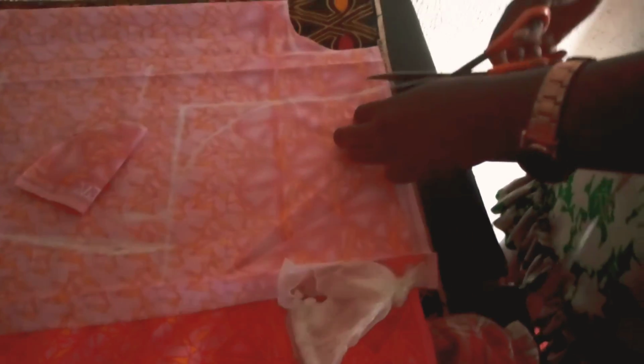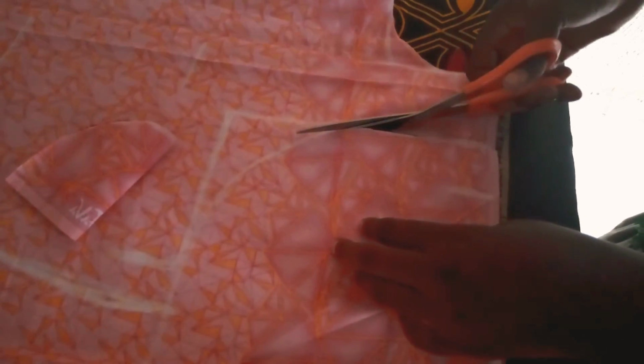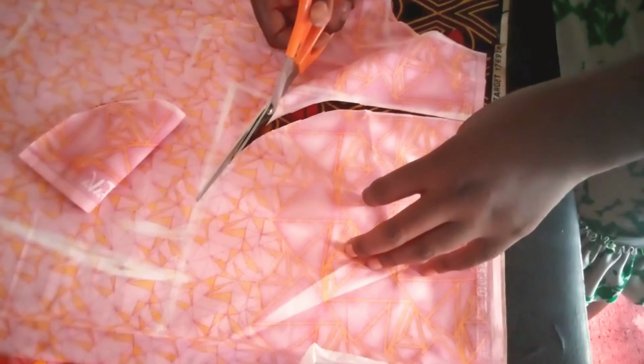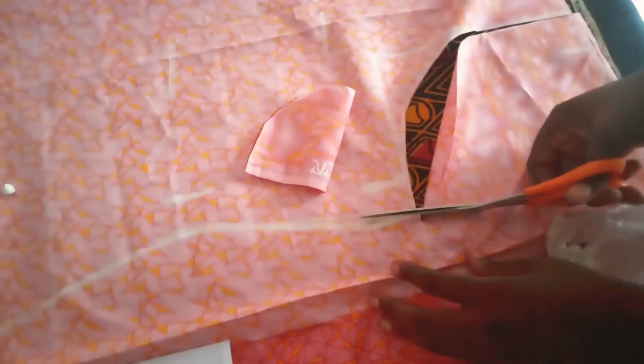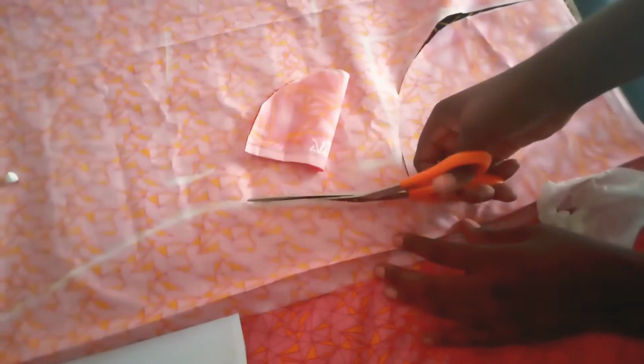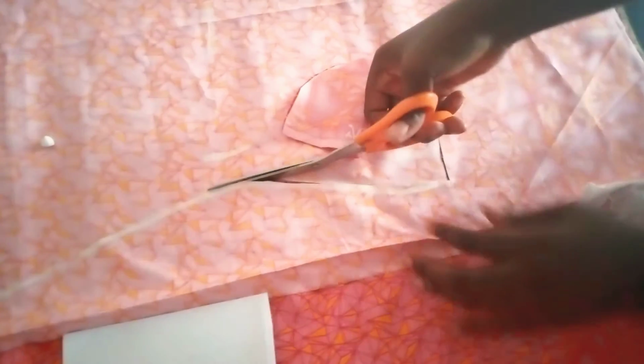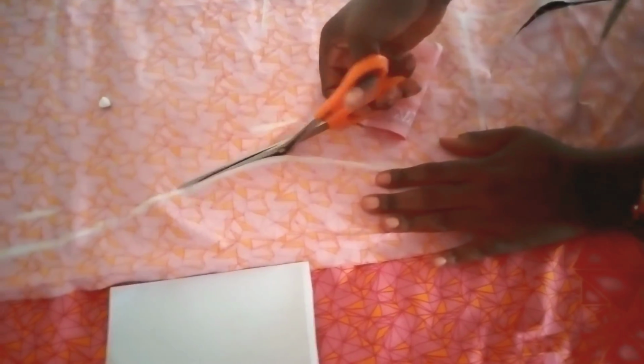Don't go beyond what you've sketched here. You may want to be careful for a beginner. No need to rush. Take it slowly. Take it so slow so that you don't make a mistake.